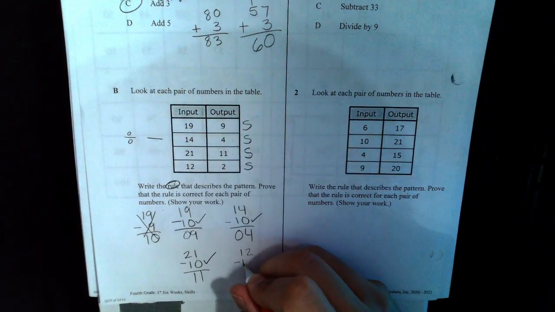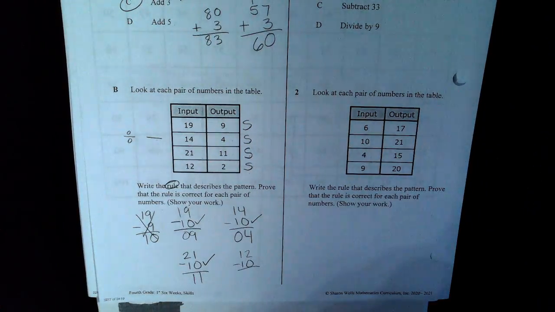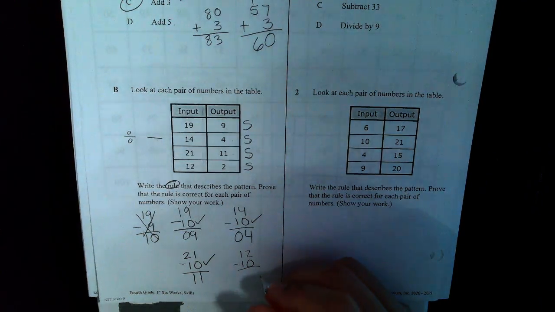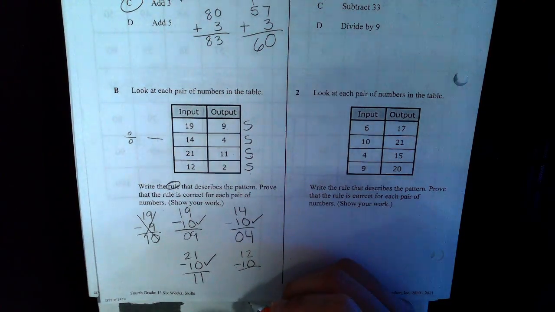12 minus 10. Who can help me with 12 minus 10? Christopher. 12 minus 10. Help me out. What's 2 minus 0? Nope, just waiting.